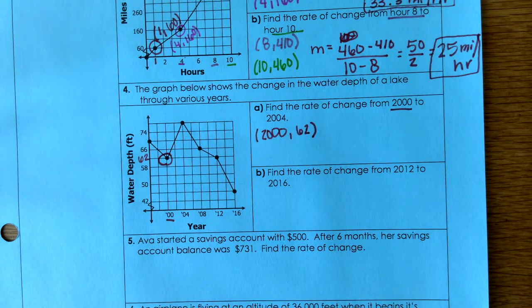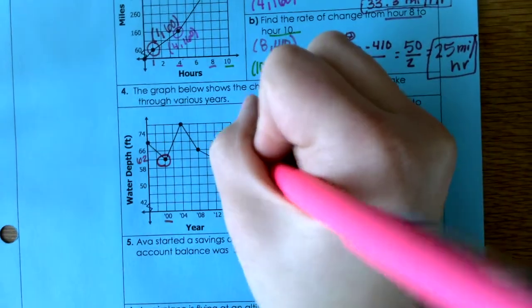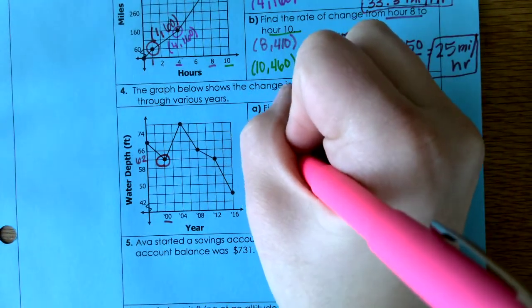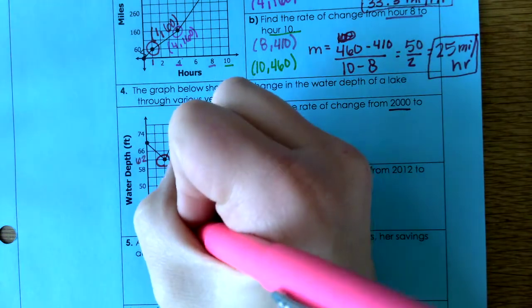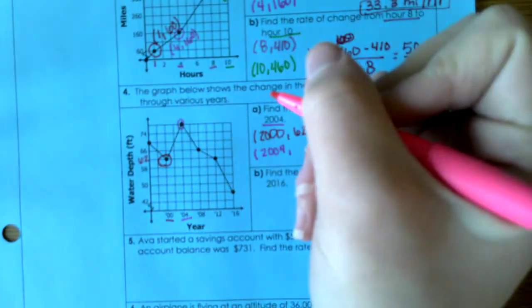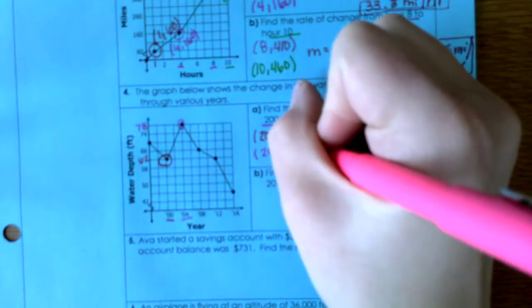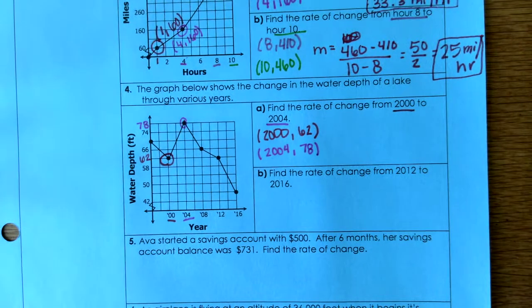And then I need to find my 2004. So I have 2004, comma, so 2004 is right here. That goes all the way up here. And since I'm counting by 4s, this is going to be 78 right here. So then my y value is 78.